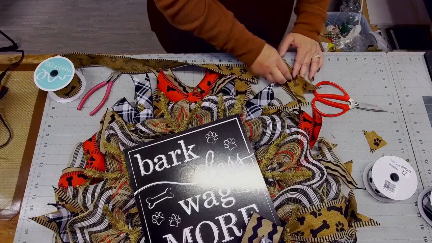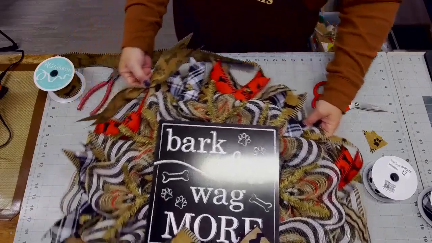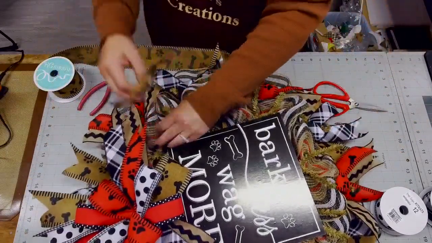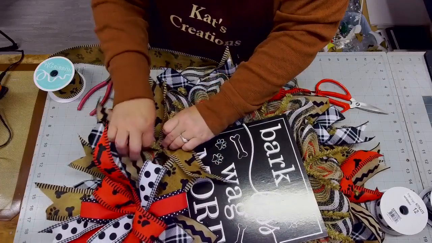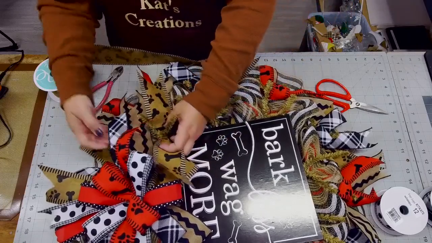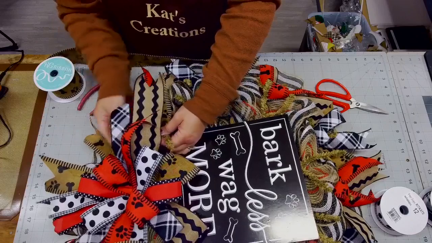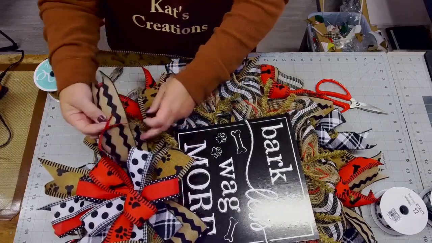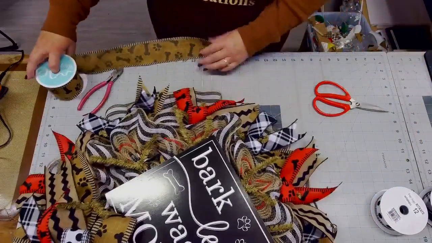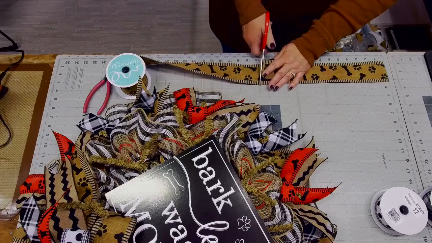Same thing. I'm just cutting these to 14 inches, dovetailing the end. And I am sliding them in right here at the corners. And I'm angling these down. Okay, then we're going to do another 2 for up here. 2, and we'll do them both at the same time.